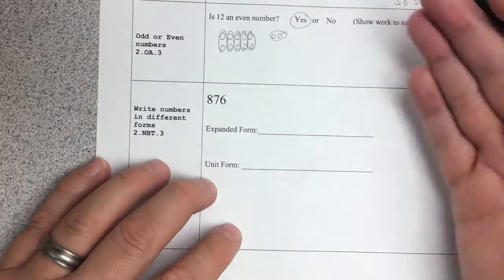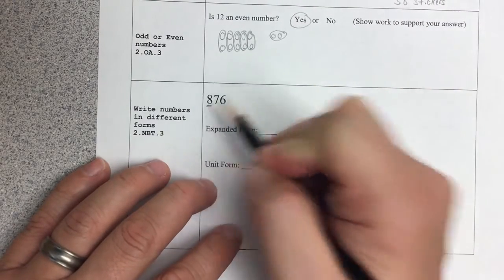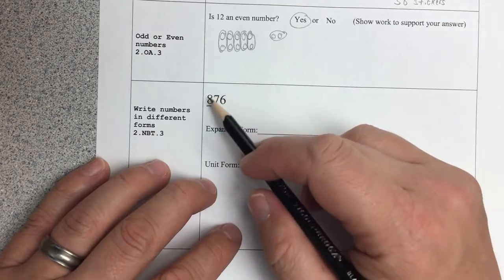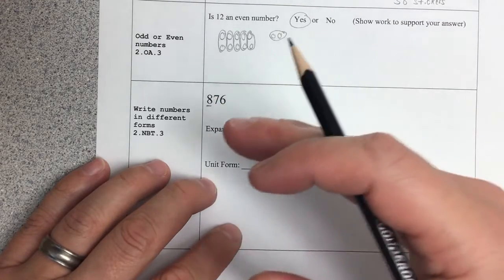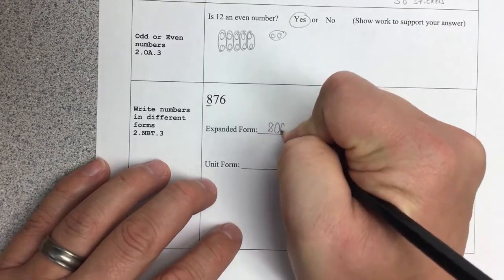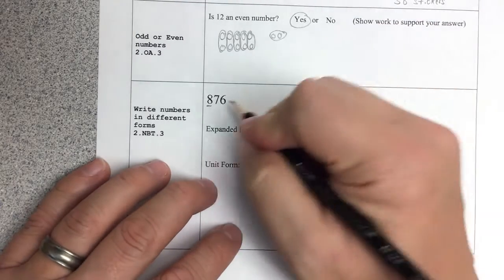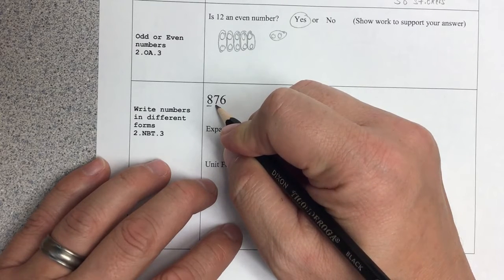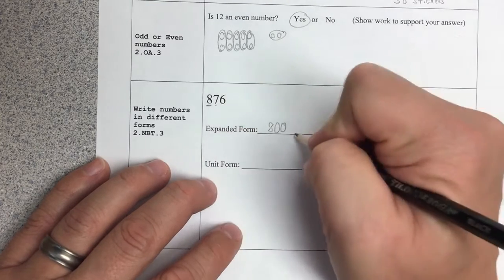So this is what I mean. I'm going to look here. So I have an 8. Well, that is 8 and it's in the hundreds place. So the digit 8 is in the hundreds place. So the value would be 8 hundreds. So 800. Now I have the 7. Well, the 7 is in the tens place. So that 7 has a value of 70.